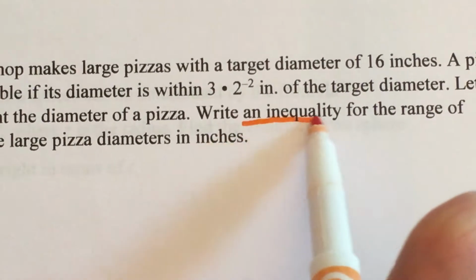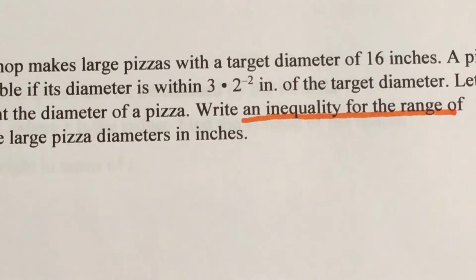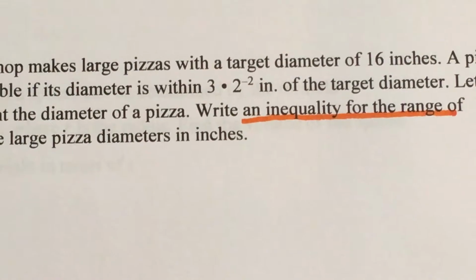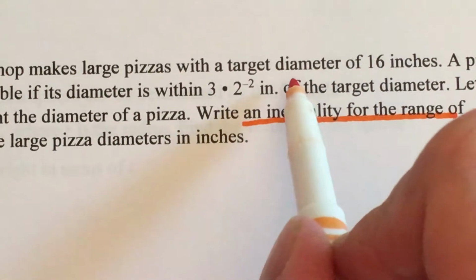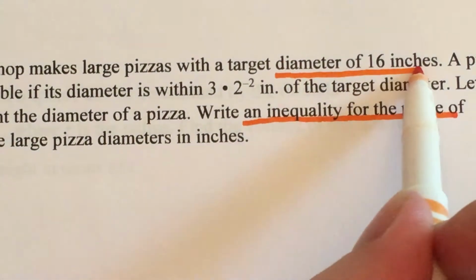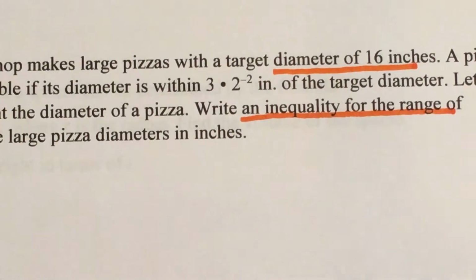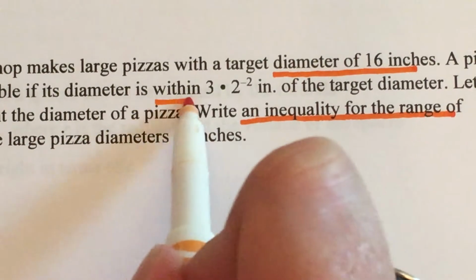So we have to write an inequality of the range. That's what we're doing. And we know that the diameter that is desired is 16 inches. And there's an acceptable adjustment.